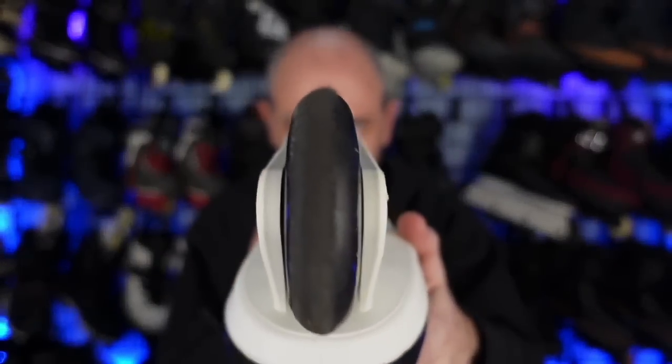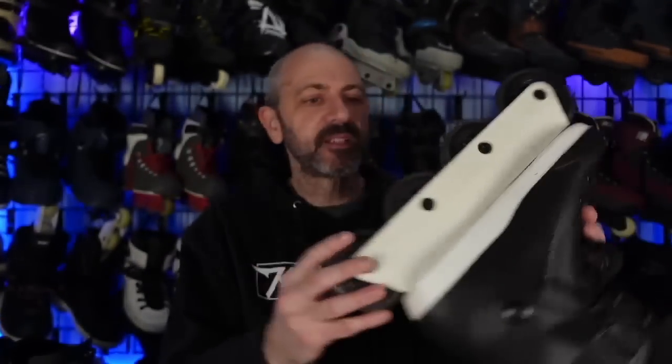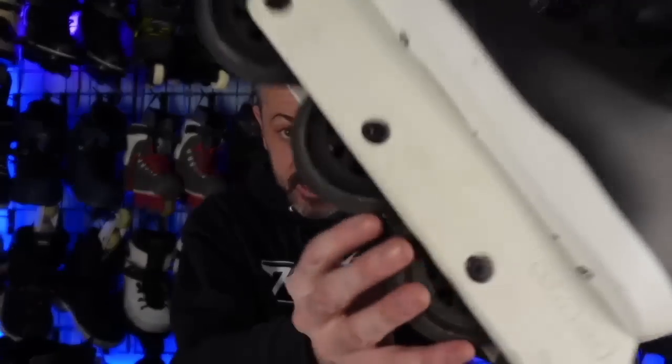You can see I'm getting really good wear on these wheels. Really breaking them in. I haven't been able to skate this as much as I would like, but having a great time with it. This is my right foot. So yeah, you can see a little bit of wear where I'm doing slides on the wheels.